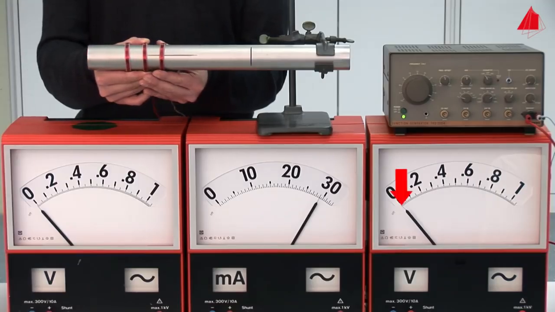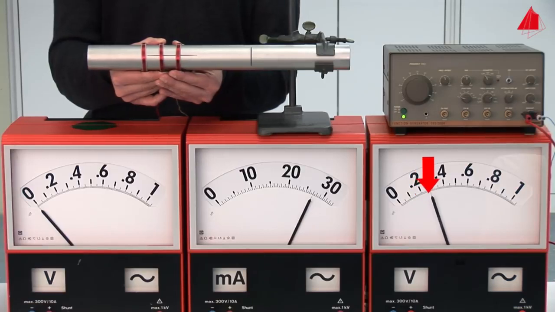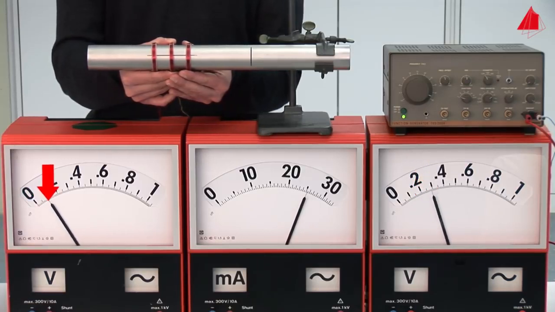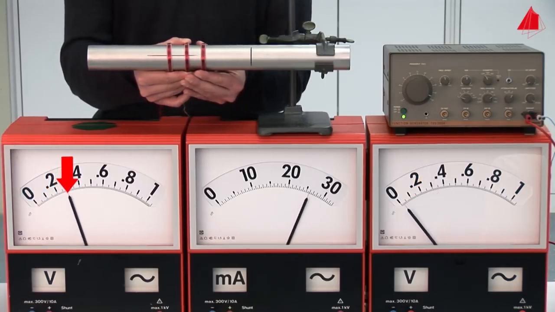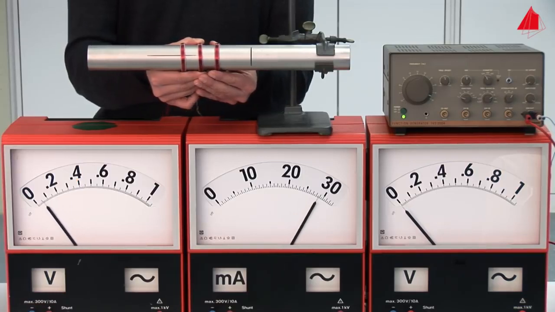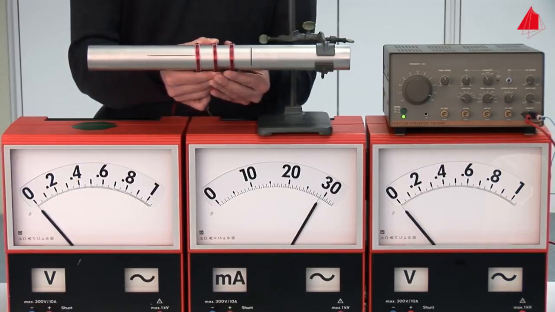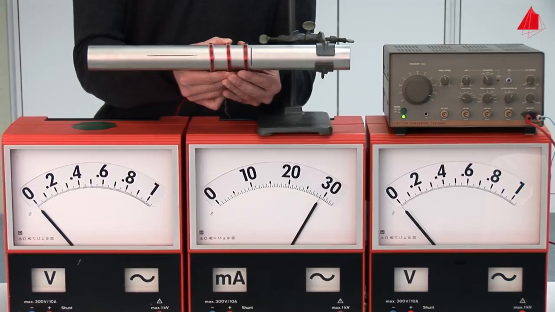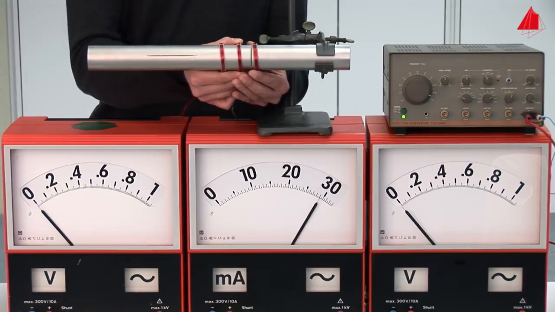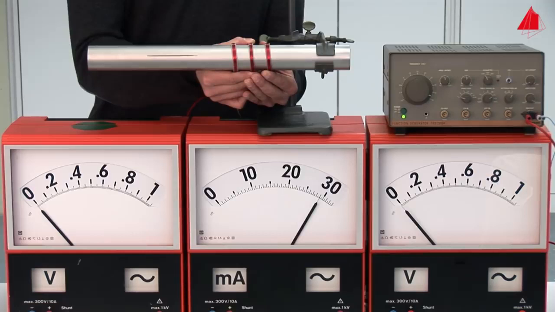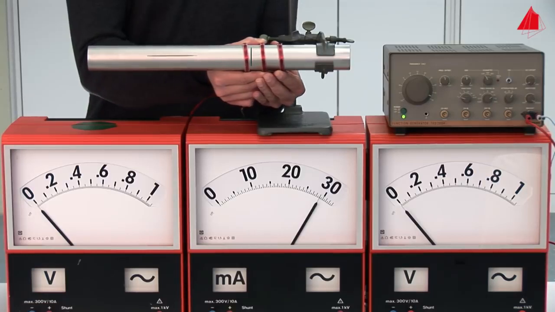The pointer of the right voltage meter deflects, then the pointer of the left voltage meter. Further to the right, where the tube is intact, the pointers of none of the voltage meters are deflected. Unfortunately, the saw cut in circumferential direction is again not detectable.